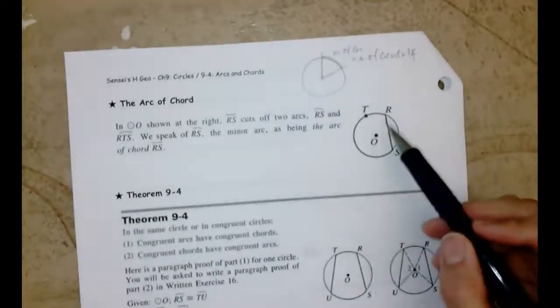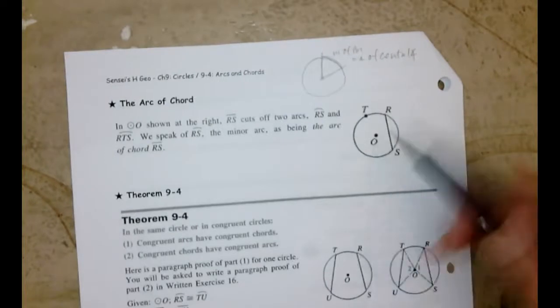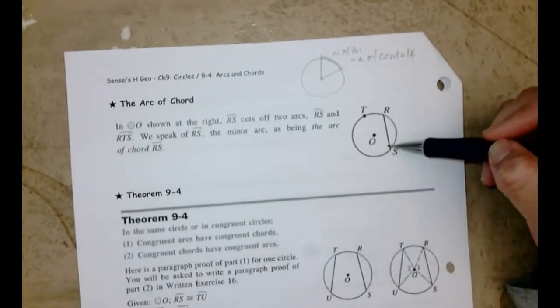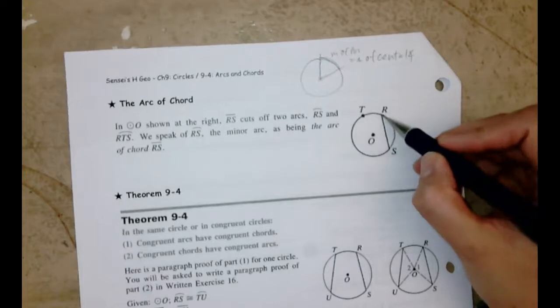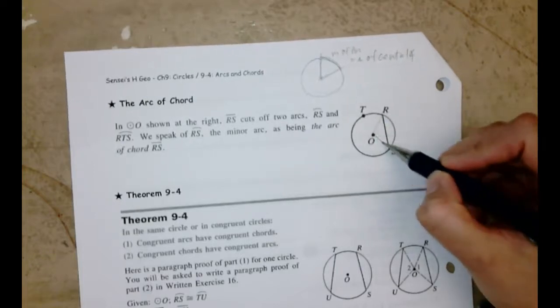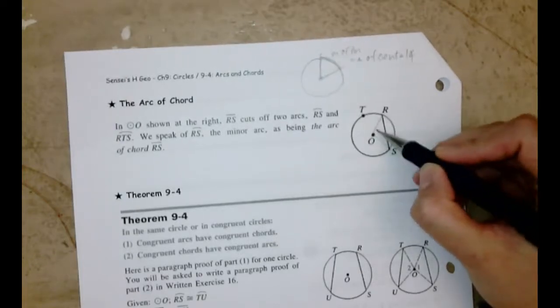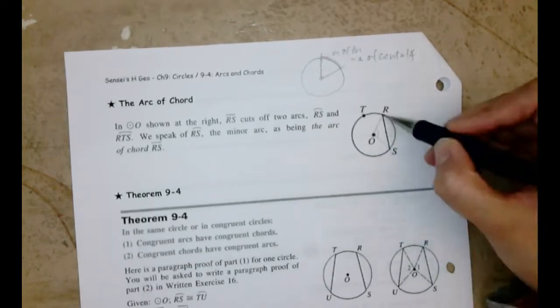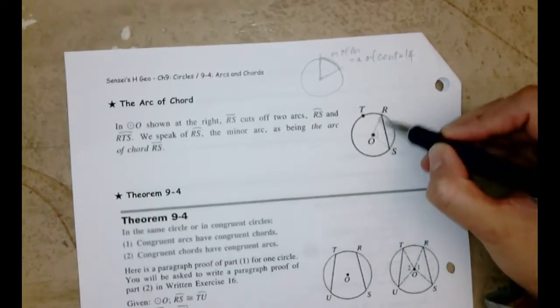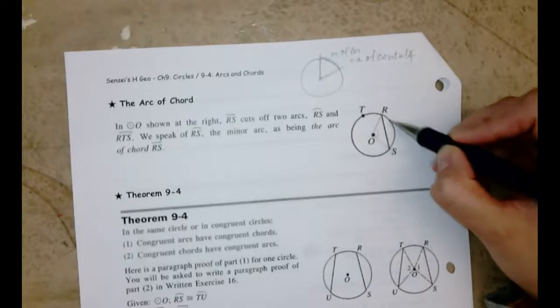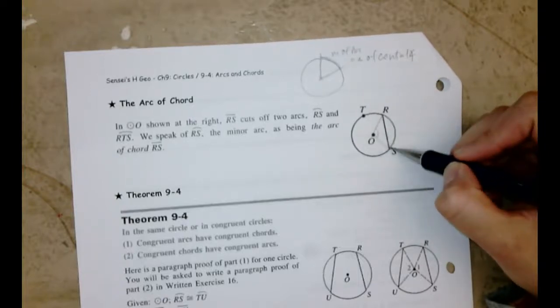Now, in the circle O shown at the right, RS cuts off arc. Okay, so another way to think about this is this arc has a central angle here. Okay, but there is also a chord that corresponds to the central angle, and this arc right here is cut off by RS.